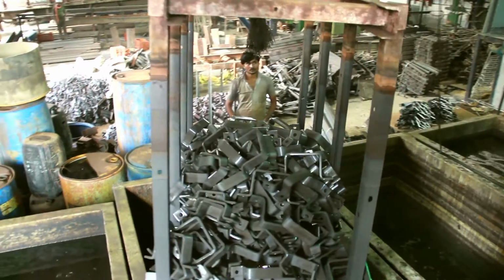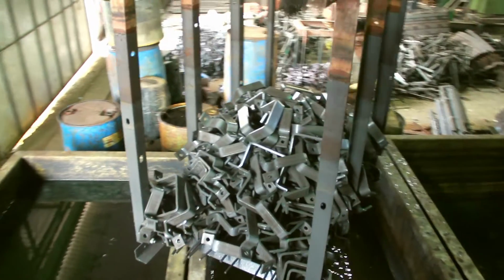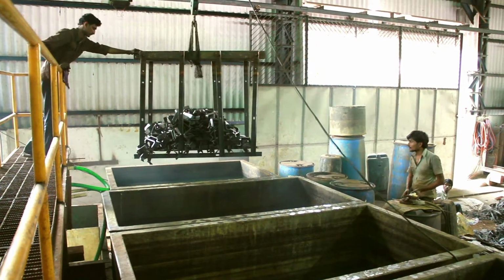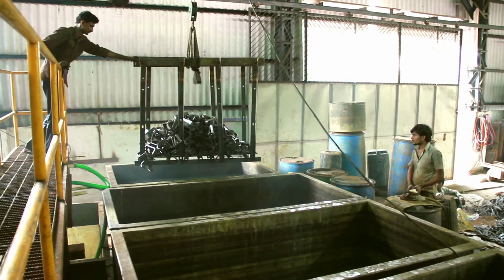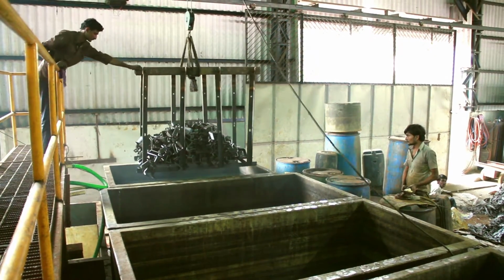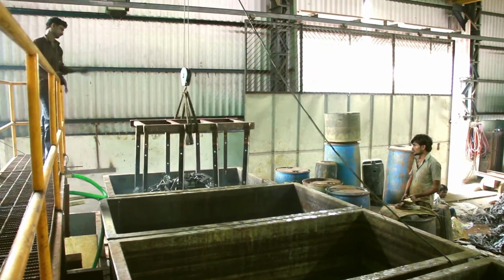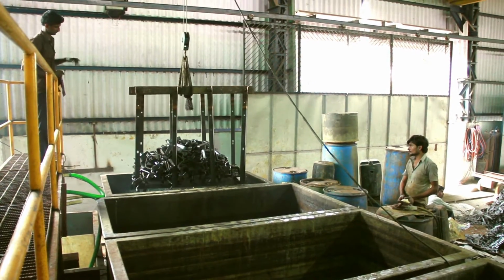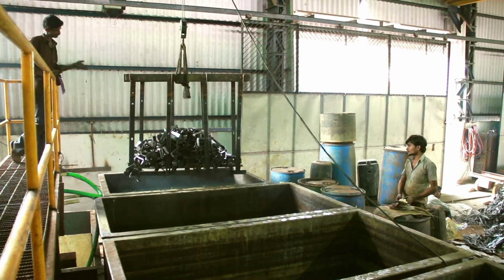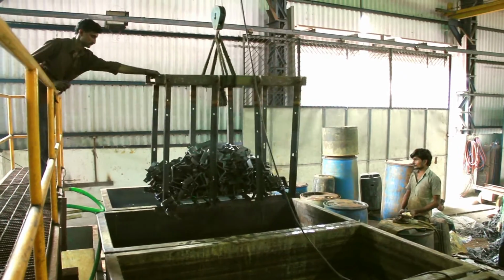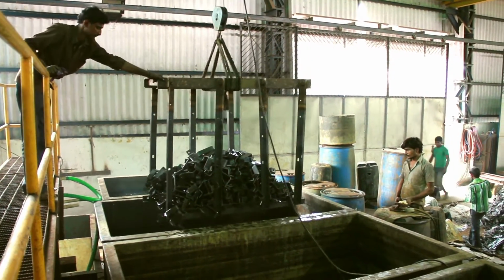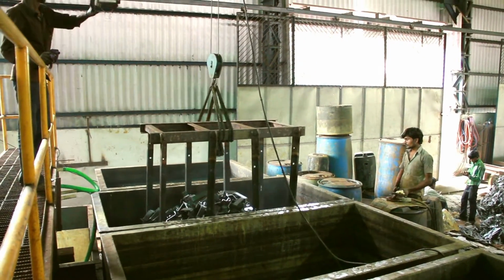The fabricated products are galvanized in the following steps. The fabricated parts are first dipped in caustic soda solution. Then dipped into hydrochloric acid.